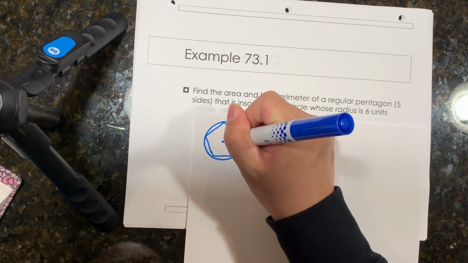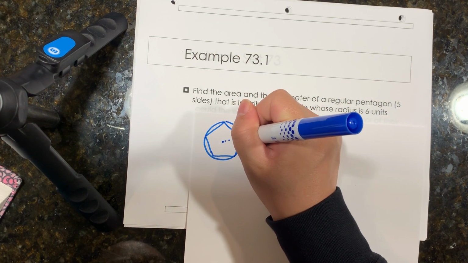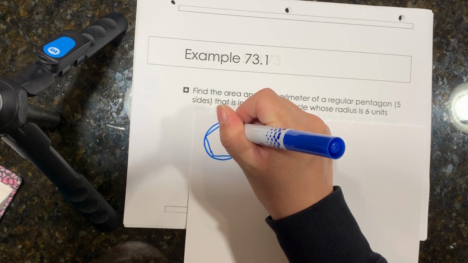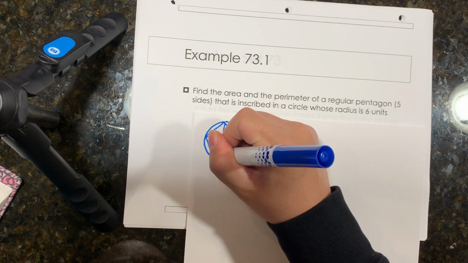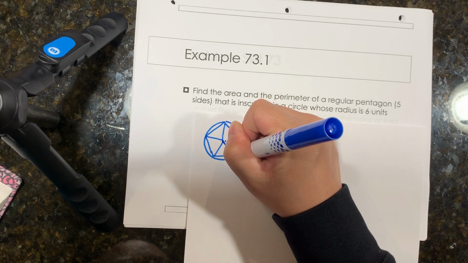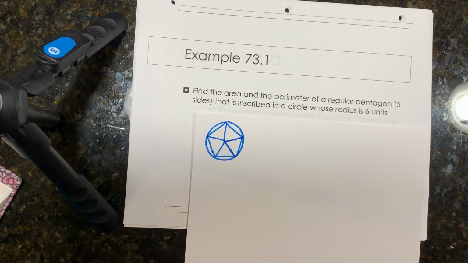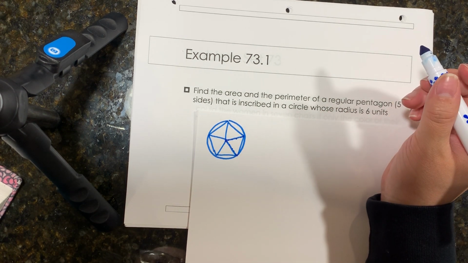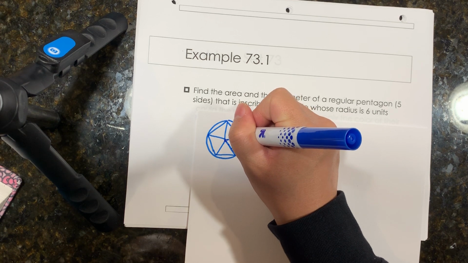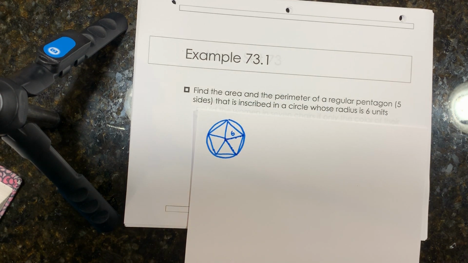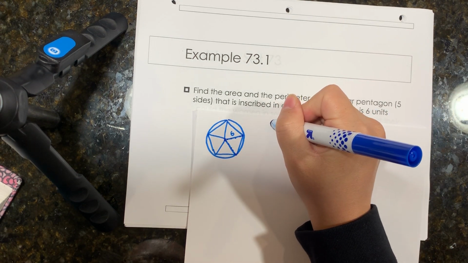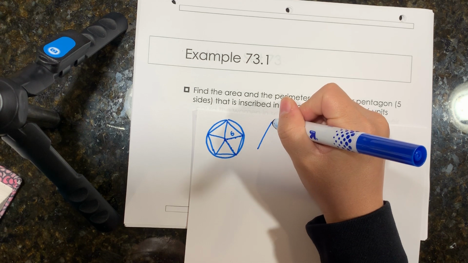But from the center of the circle, I can create five identical isosceles triangles, and the radius is 6. Okay, so what I'm going to do now is I'm actually going to draw one of those triangles.